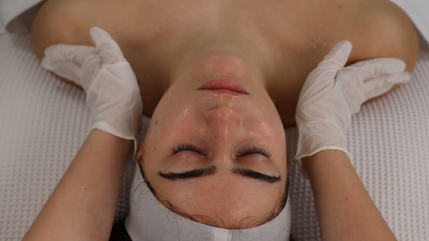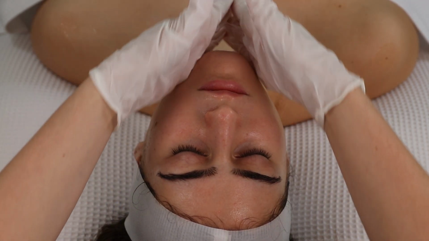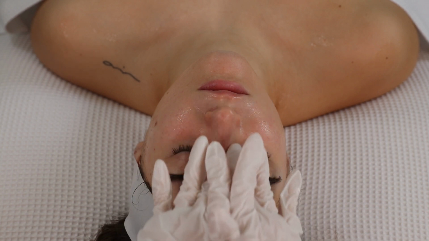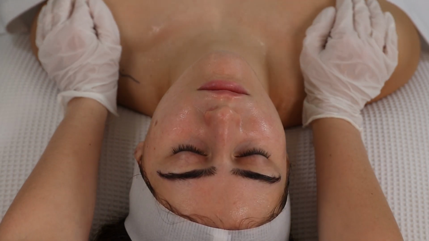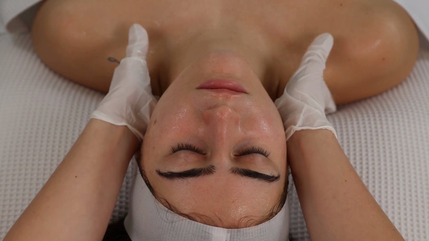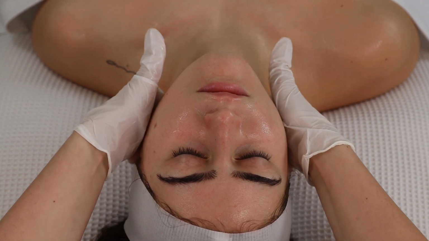Once the solution is on, then you can begin your massage routine. Start off from the décolletage area using both of your hands, circular movements going in and outwards direction, and slowly make your way up the shoulders and the back of the neck.